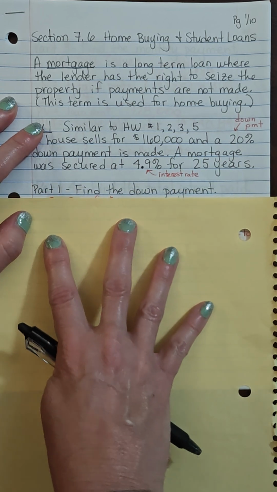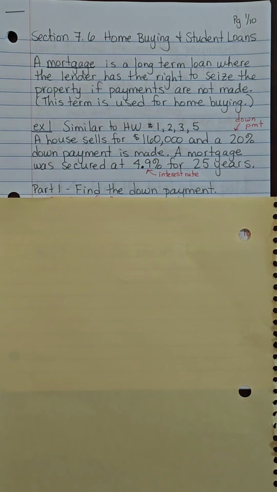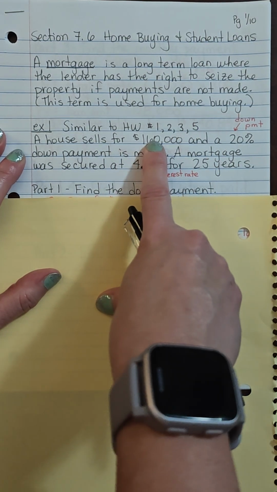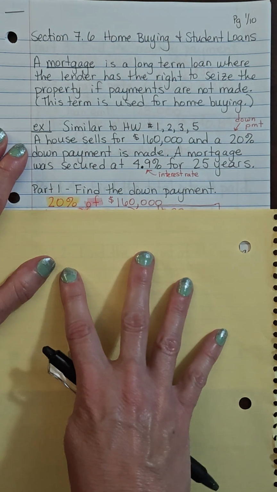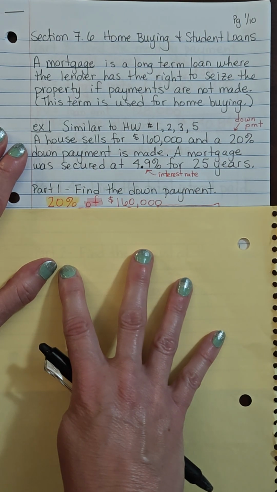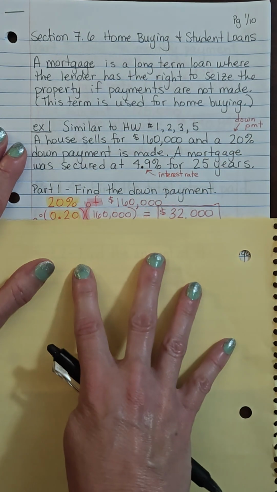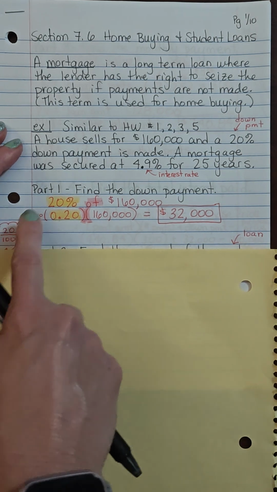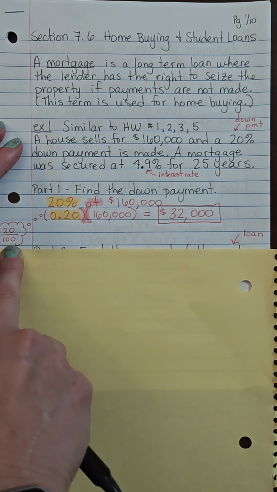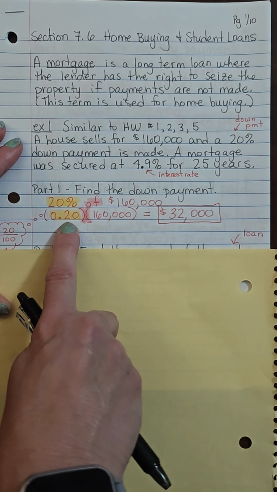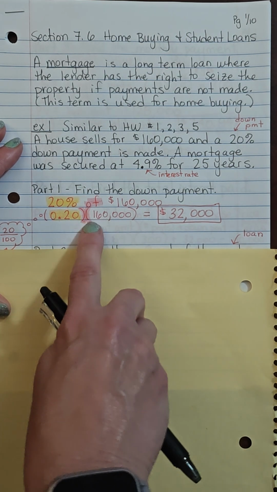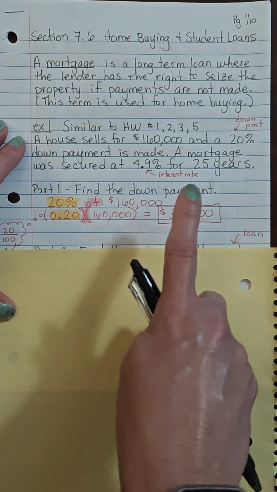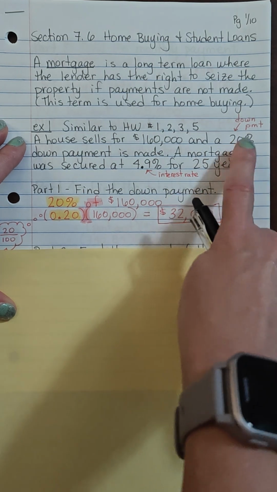Okay, so part 1 says, find the down payment. The down payment, remember, is the percentage of this amount. So it's just 20% of $160,000. You have to make that into a decimal. 20% as a decimal is 20 divided by 100, which is 0.20. Of means multiply, $160,000. Multiply those together and we'll get $32,000. That's the amount of your down payment.